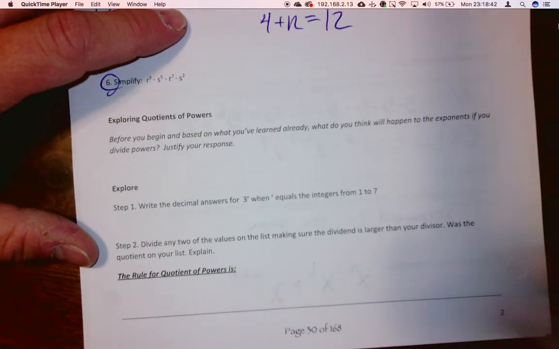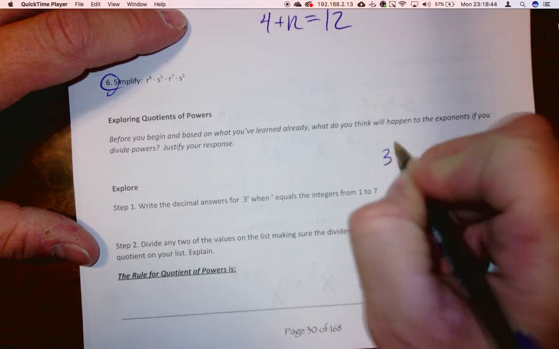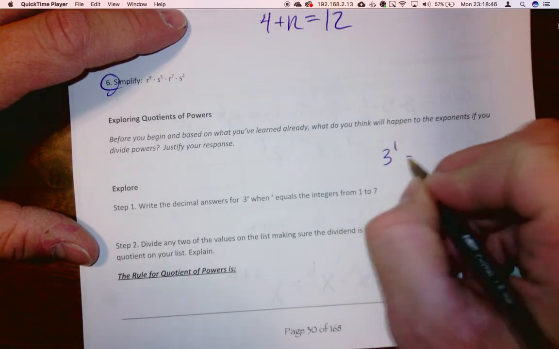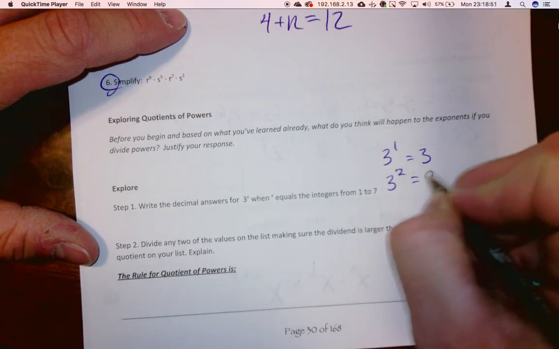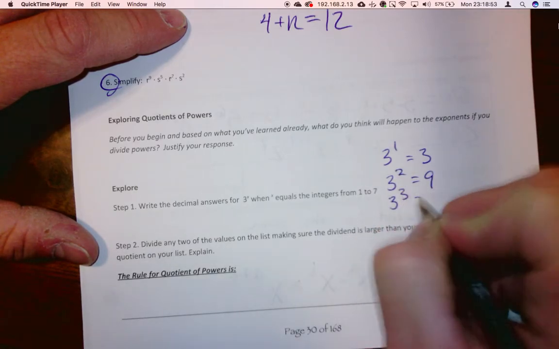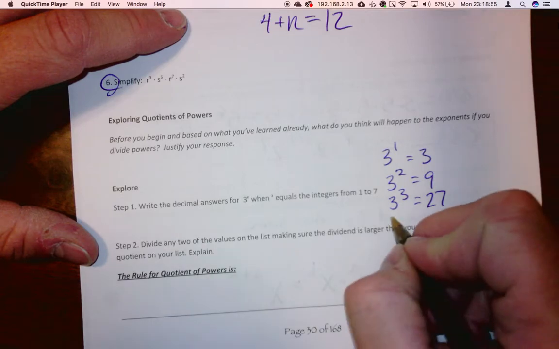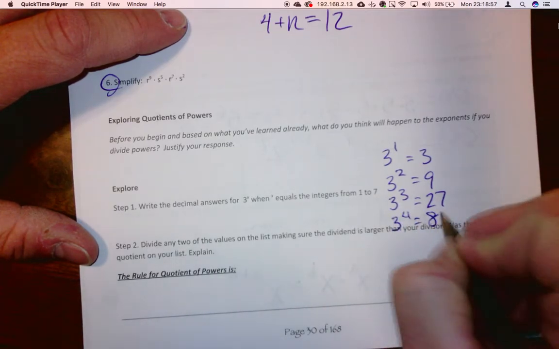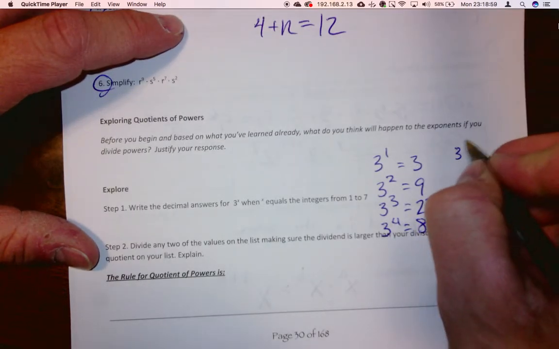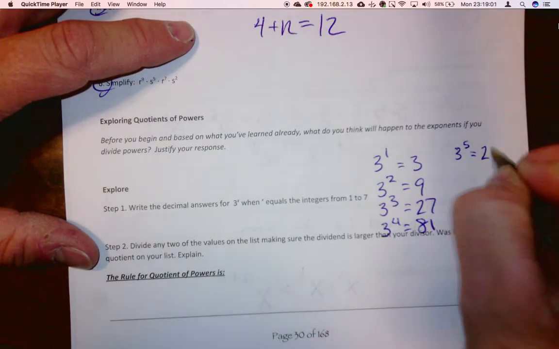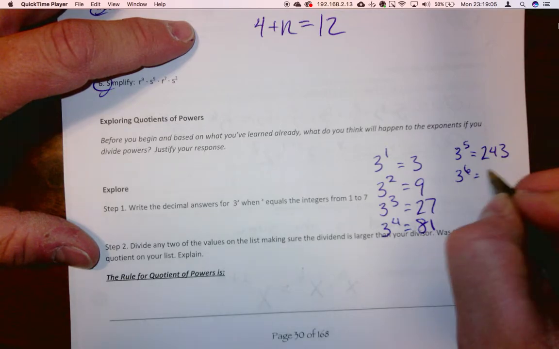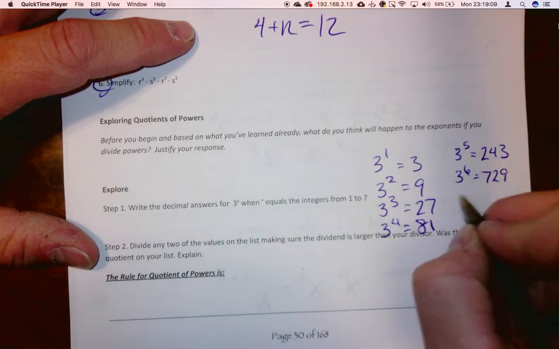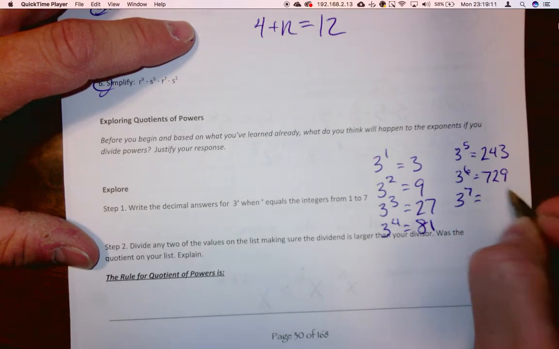Let's make a list. So 3 to the 1, which is 3. 3 squared equals 9. 3 to the third equals 27. 3 to the 4th equals 81. 3 to the 5th equals 243. 3 to the 6th equals 729.